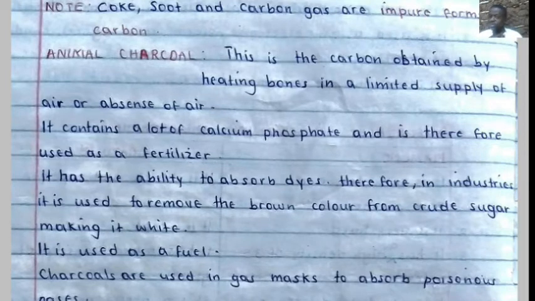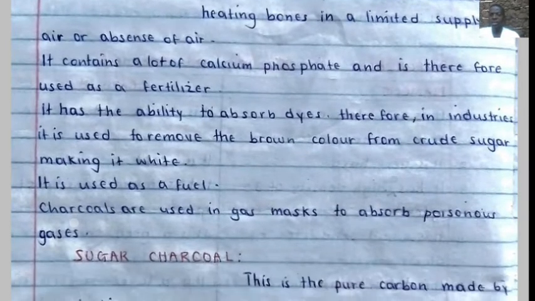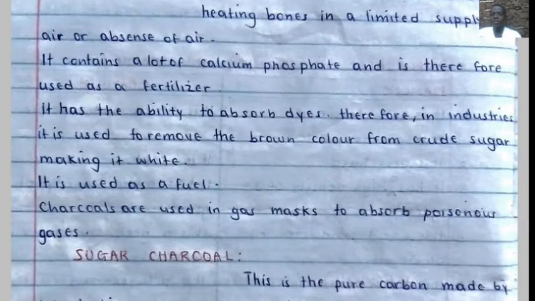So animal charcoal is obtained when bones are heated. When you heat bones in absence of air or in limited supply of air, that's when animal charcoal is formed. And because of this, it contains a lot of calcium phosphate, hence it is used as a fertilizer. I think you can check the notes there. You can pause and write because they contain all of what I've explained.